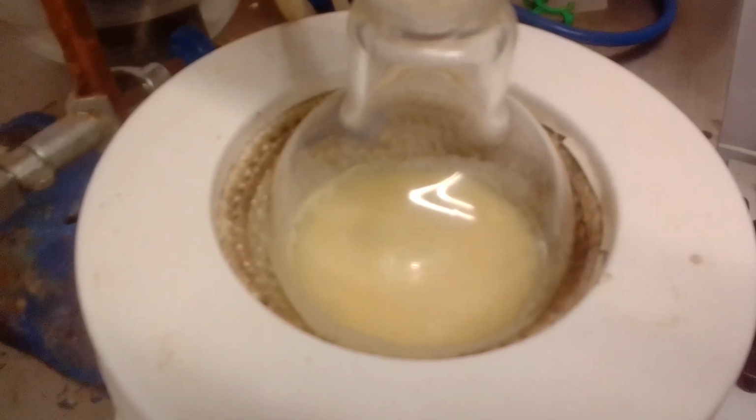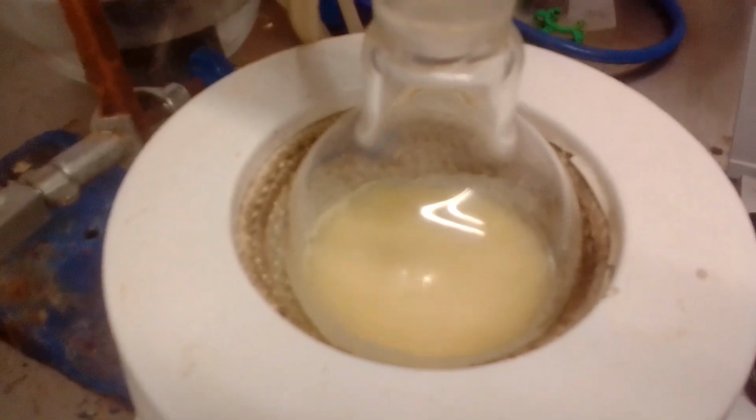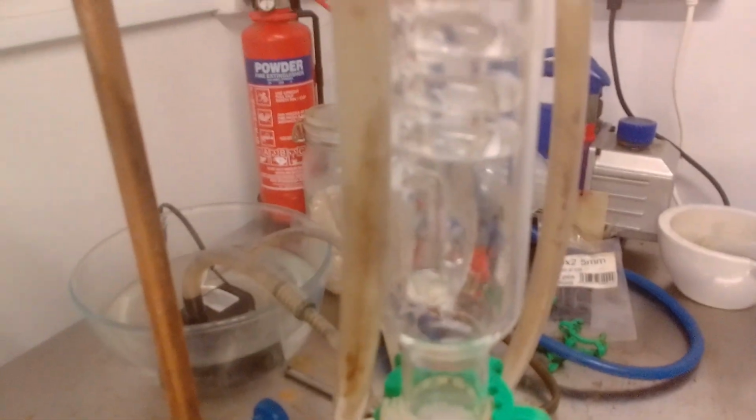For a fairer comparison, I repeated the Babler method using the same extraction technique, and I'll make an overall comparison of the two methods at the end of the video.